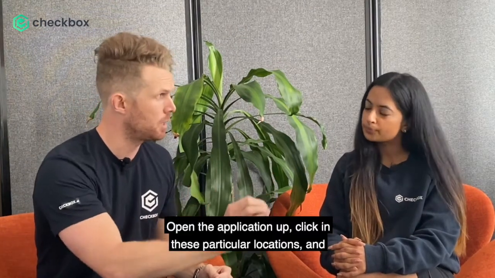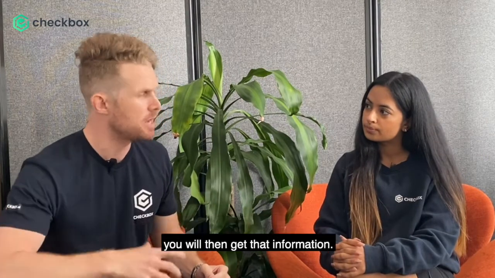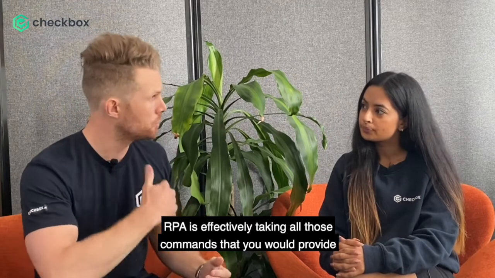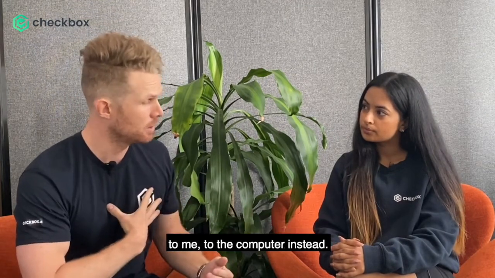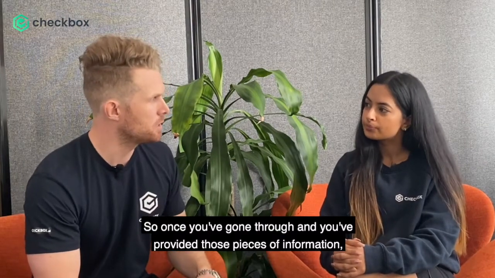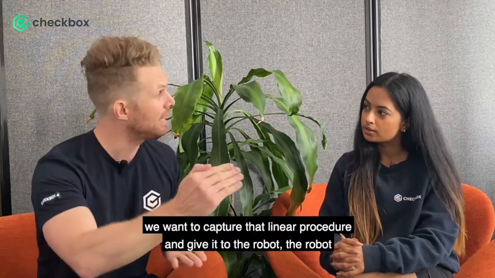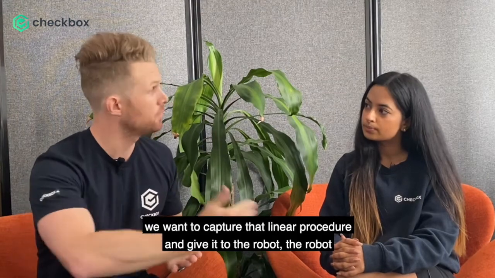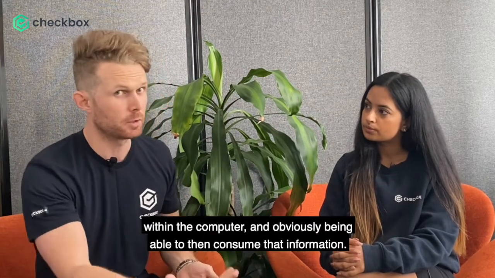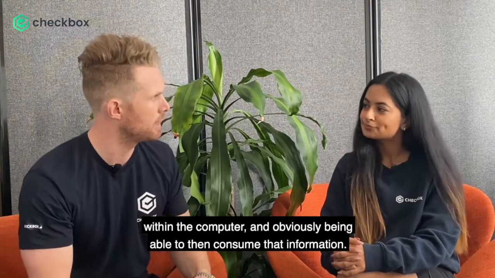Open the application up, click in these particular locations, and you will then get that information. Right. RPA is effectively taking all those commands that you would provide to me to the computer instead. So once you've provided those pieces of information, we want to capture that linear procedure and give it to the robot, the robot within the computer, and obviously being able to then consume that information.